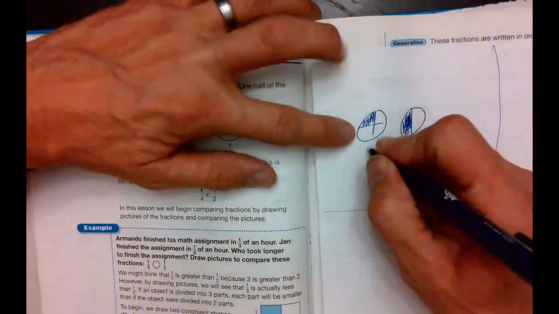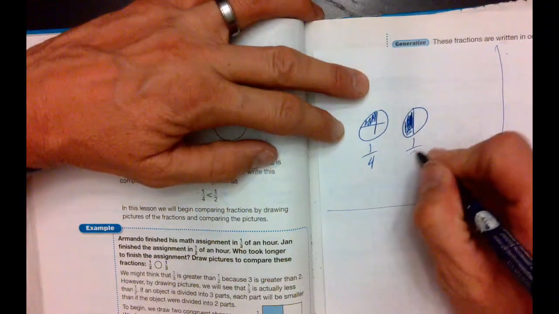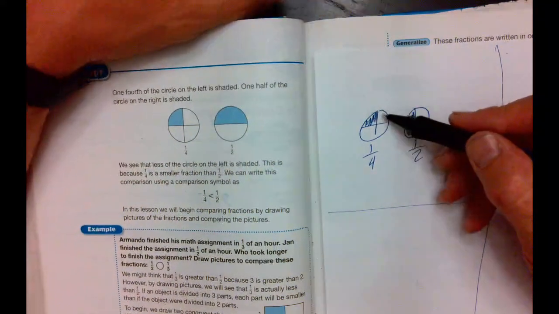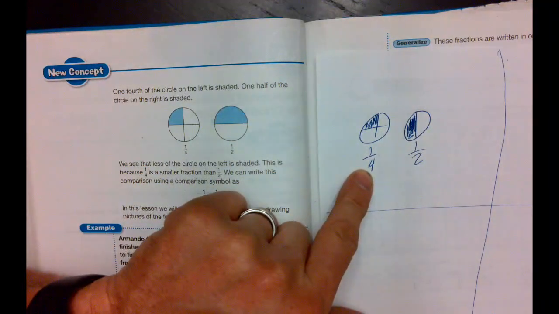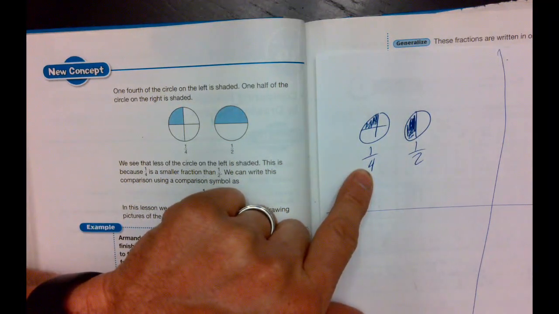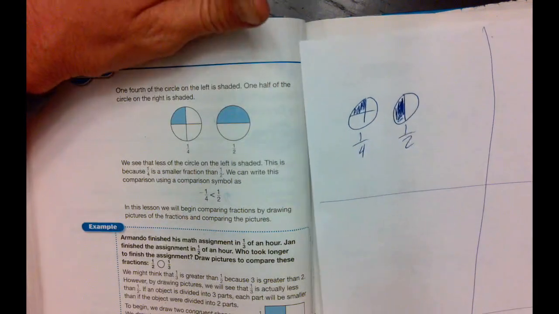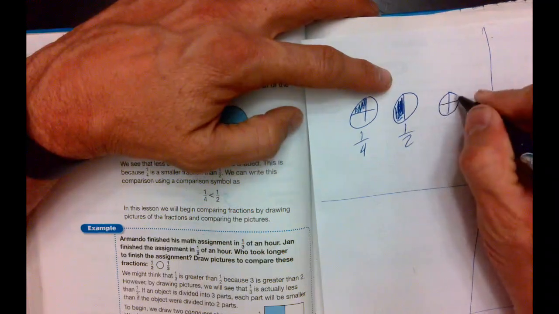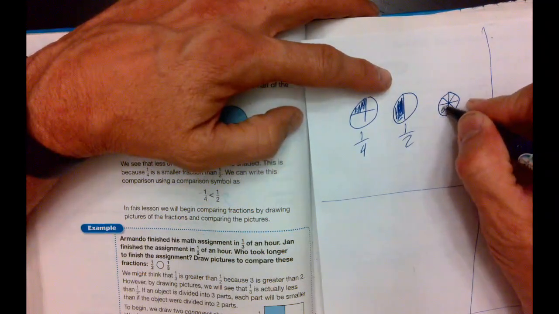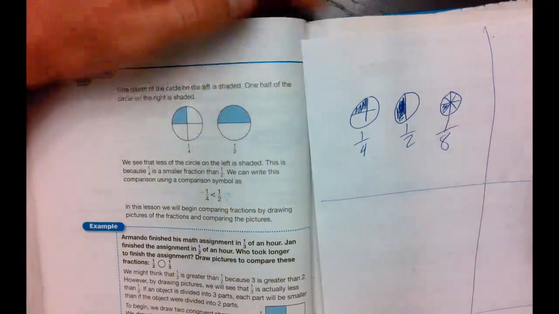I got a 1/4 of a pizza, and I actually have 4 friends. And so I'm going to give them each 1 piece. And so the more friends I have, the bigger the denominator. The more friends I have, the less I get. Okay? So if we were going to have 8 friends over for pizza, and we cut that pizza into eighths, look, I only get 1 little sliver of that pizza. The more friends I have, the less pizza I have.